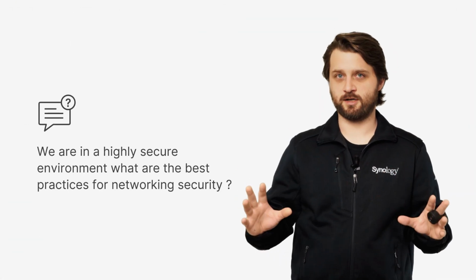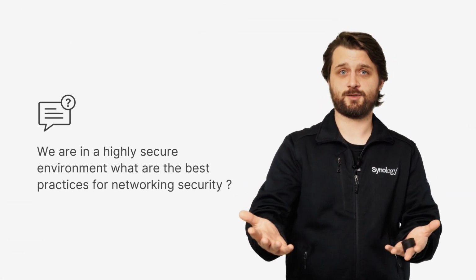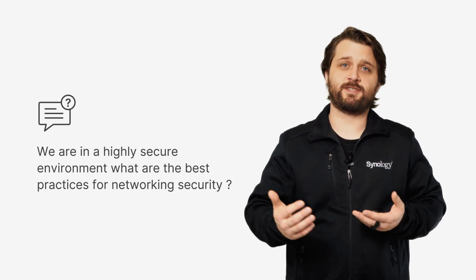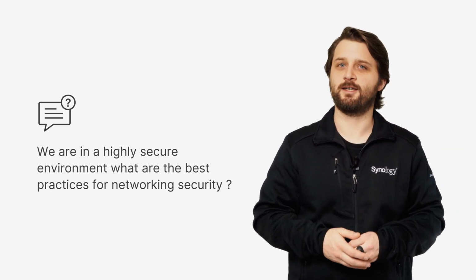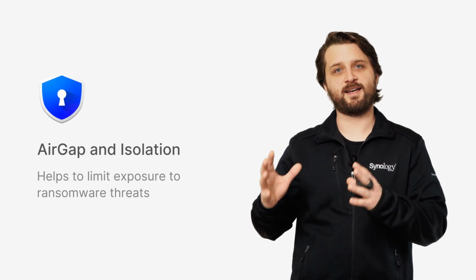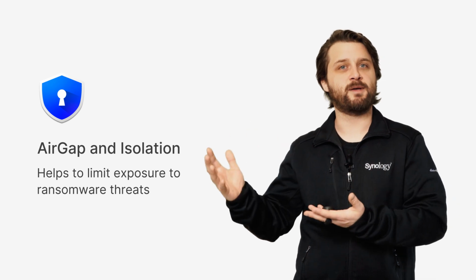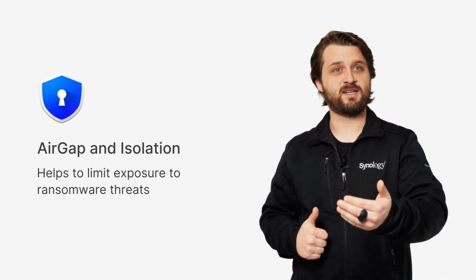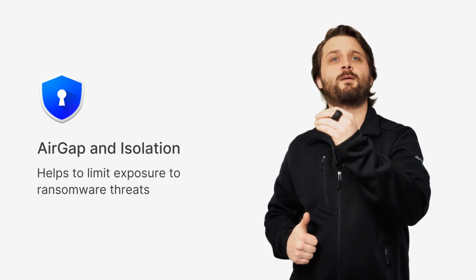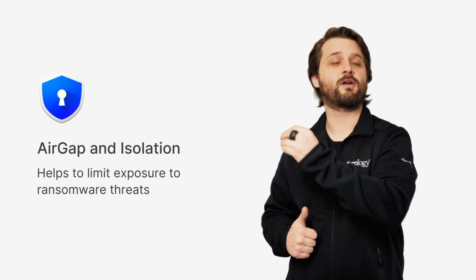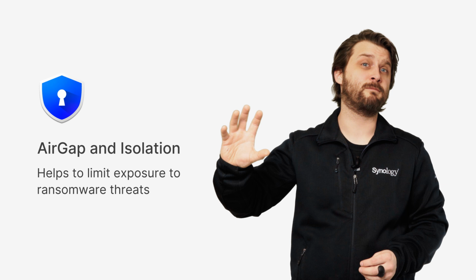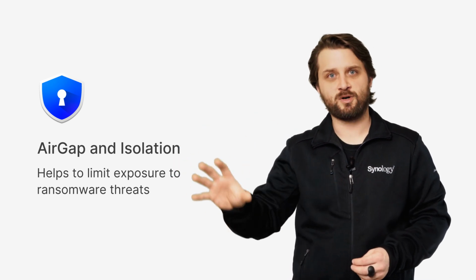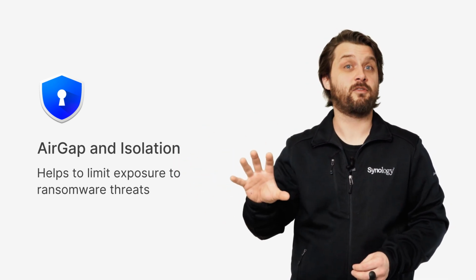Now for our last question here, it's for all of you that may have some compliance concerns. You may have a question such as, we're in a highly secure environment. What are the best practices for networking security? Now, air gap and isolation are the ways that you're going to meet those needs for your environment. Air gapping, as we're going to see in just a minute, helps you to bring your backup copy server offline periodically so that if an encryption event occurs, that backup copy may be completely offline when that ransomware begins to attack that environment on that other side.